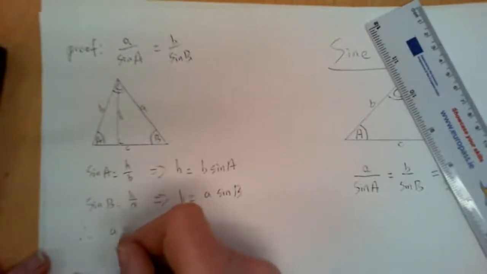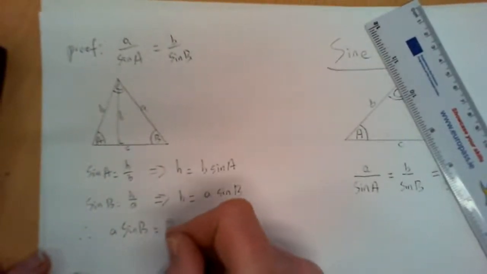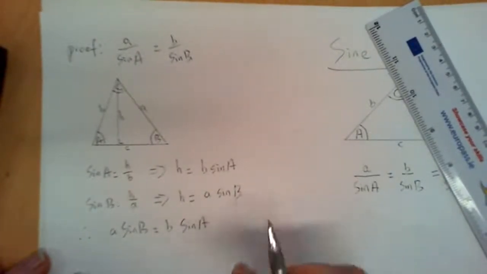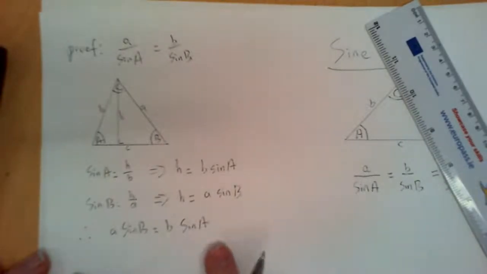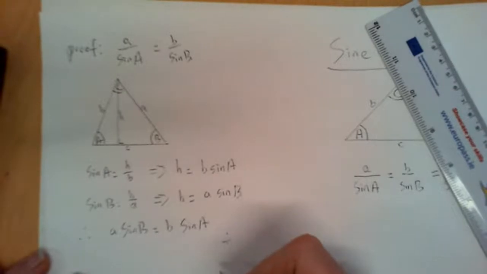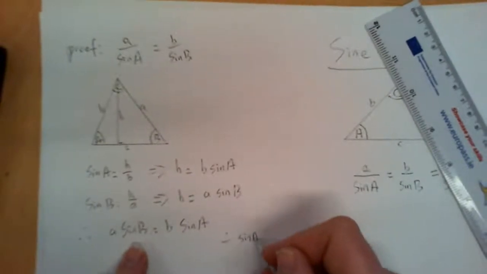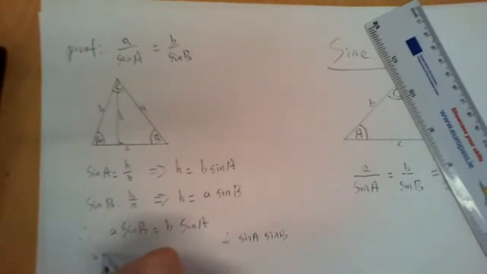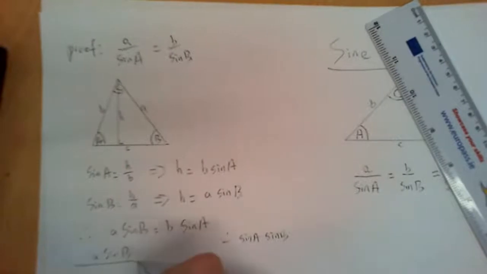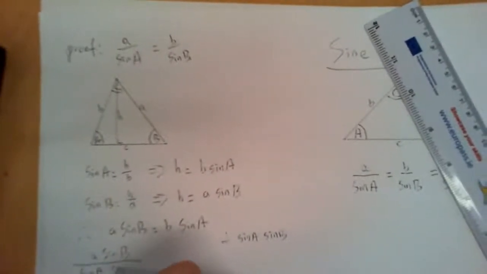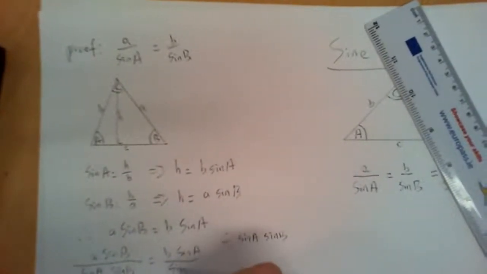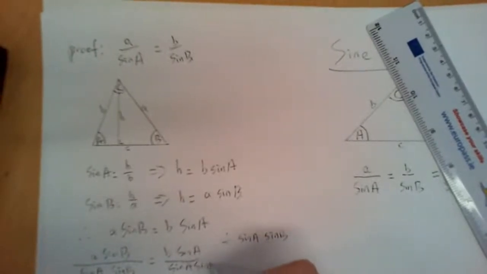That would mean that a sine B is equal to b sine A. Now, if I divide both sides by sine A times sine B, then this becomes a sine B over sine A sine B equal to b sine A over sine A sine B.